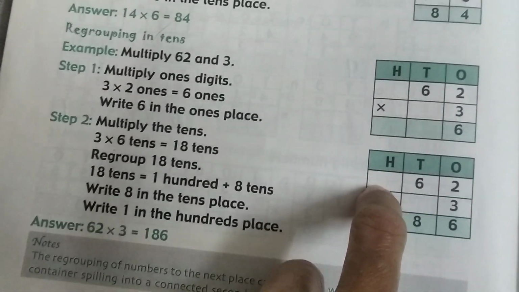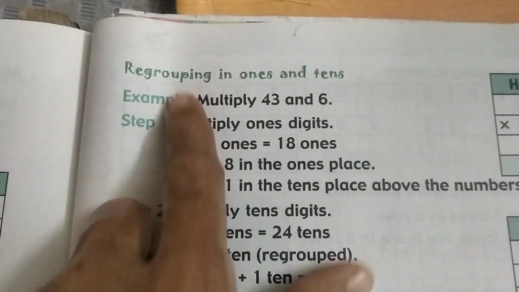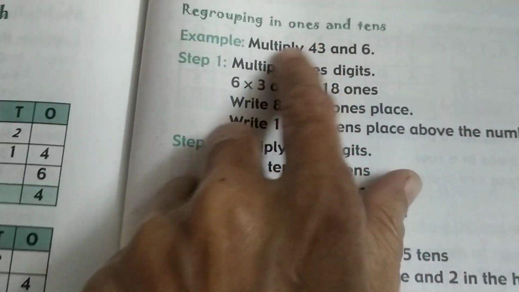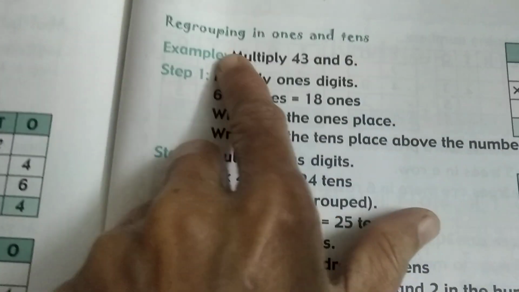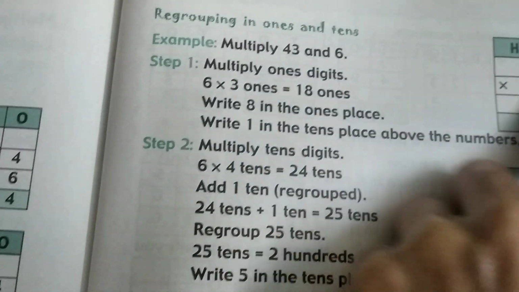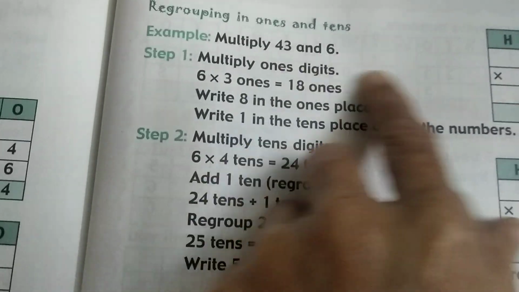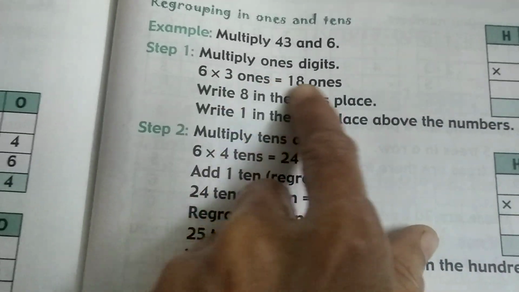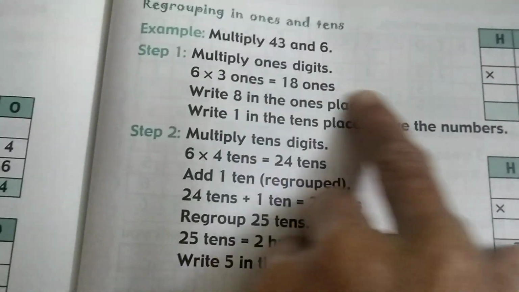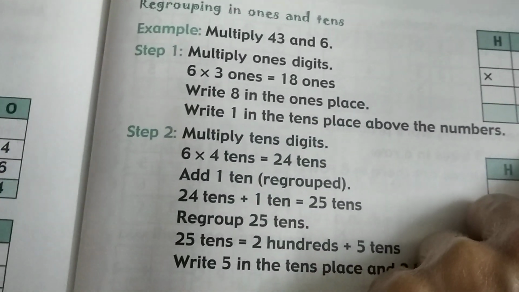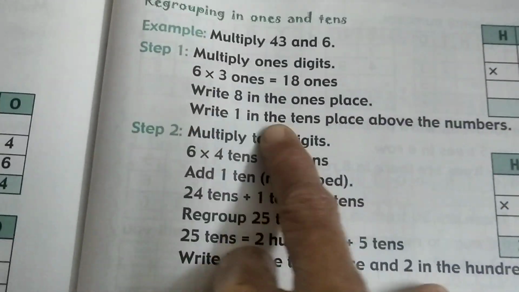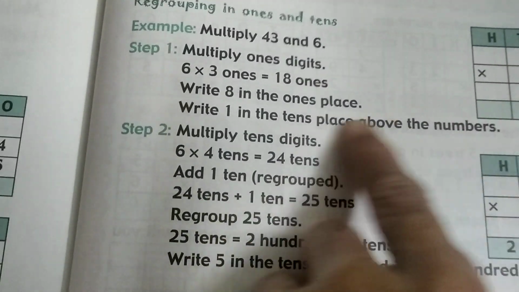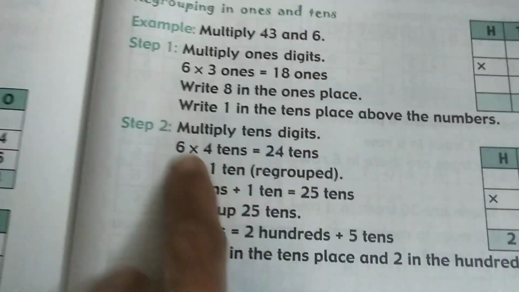Okay, children. Then let's go to the regrouping in ones and tens. Both ones and tens. Multiply 43 and 6. So, multiply ones digit. 6 into 3 ones is 18. So, 18 ones. So, write 8 in the ones place. And write 1 in the tens place above the numbers.